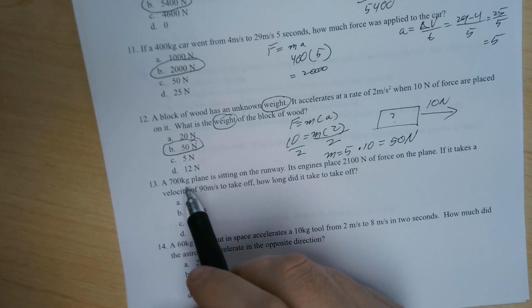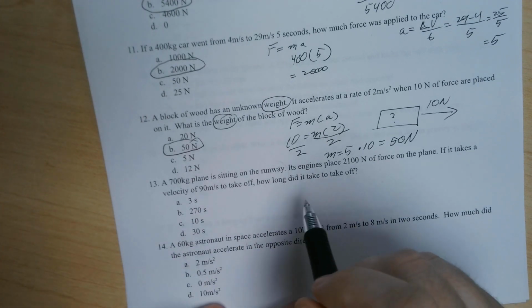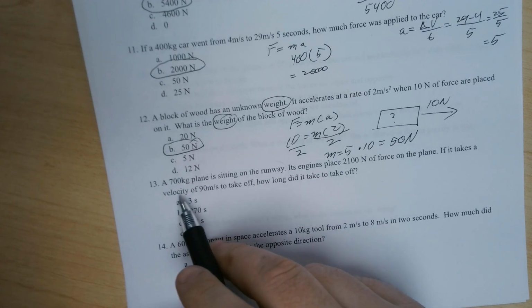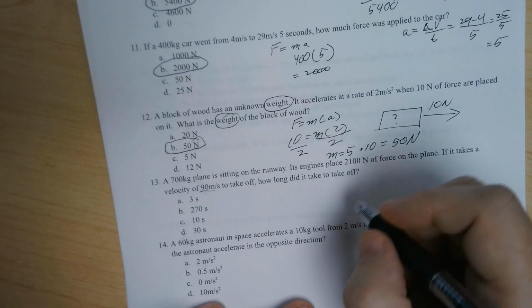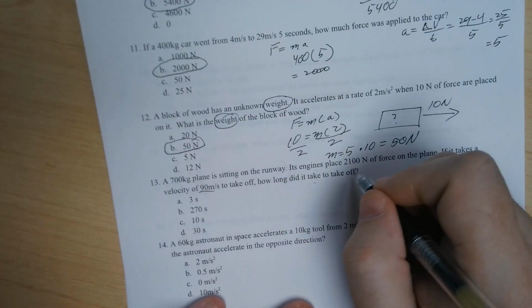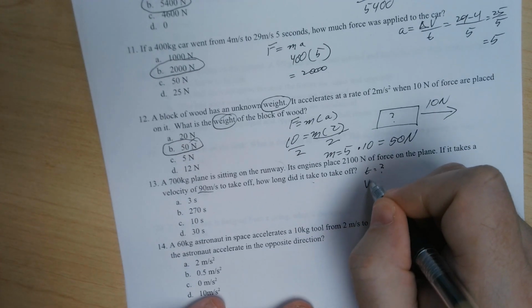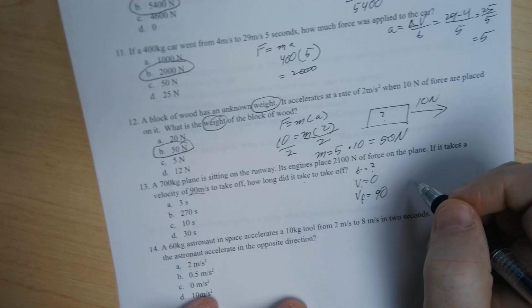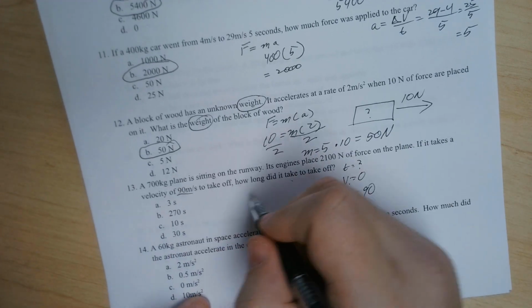A 700 kilogram plane, a very little light plane, is sitting on a runway. Its engines place 2,100 newtons of force on the plane. If it takes a velocity of 90 meters per second to take off, how long did it take to take off? Okay, so how long, that's a time. And we have an initial velocity of 0 and a final velocity of 90 meters per second, and an acceleration of, we're not sure yet. So let's figure out our acceleration.